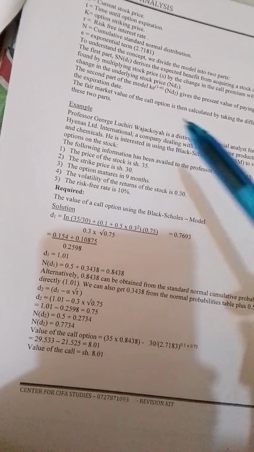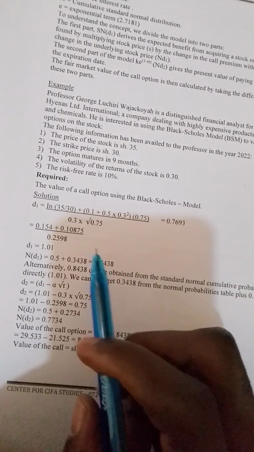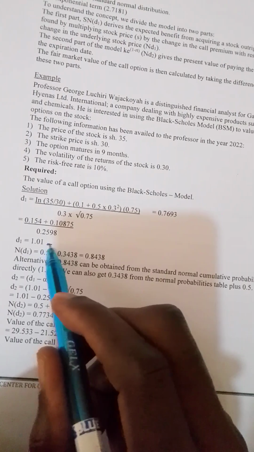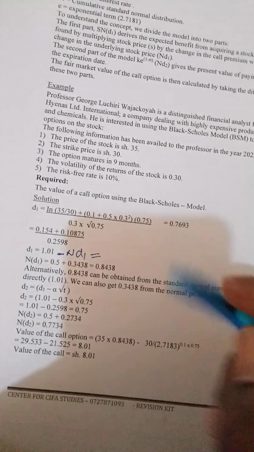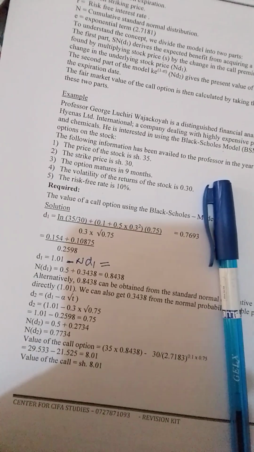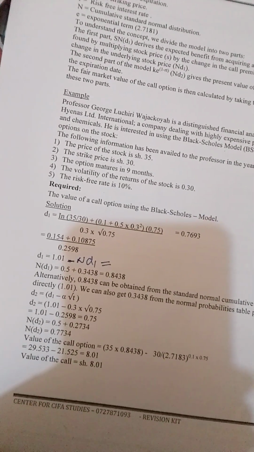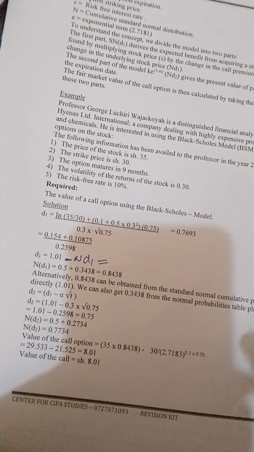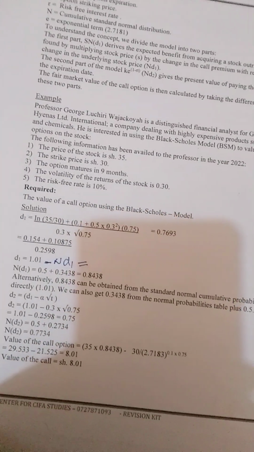Now, I want to get ND1 at this level. I want to get my ND1 here. My ND1, how do I get ND1? Now you should use a binomial table. Now you find that I got my answer as 0.8438.